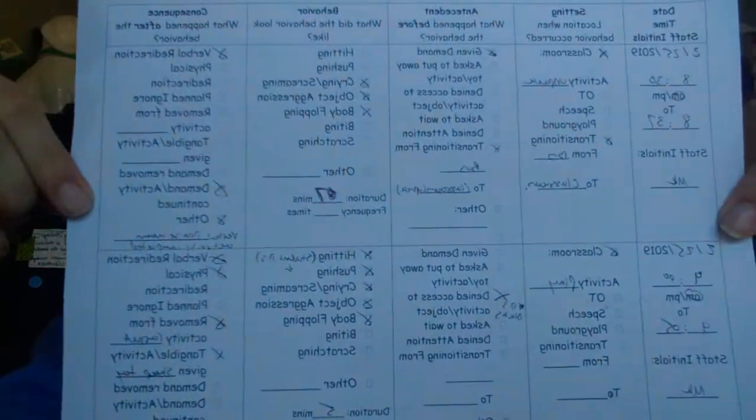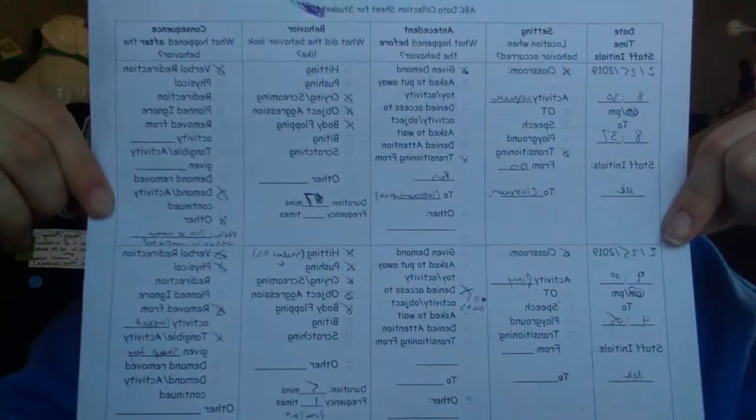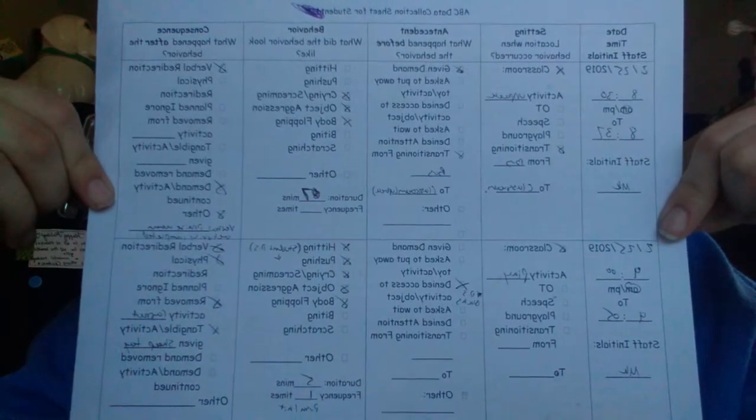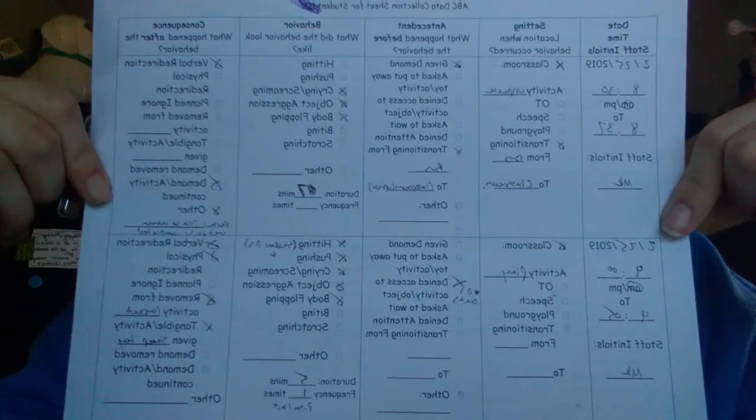If you look at the next part of this, the ABC data sheets that I use in my classroom are different than the ones that were given to us for this course, but these are sheets that I actually used last year when I worked under a board-certified behavior therapist. The sheets look like this. They are easily editable to customize to your students' needs.